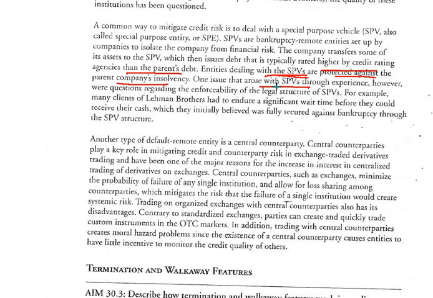One issue that arises with SPEs, through experience, though theoretically it may be different, is questions regarding the enforceability of the legal structure of the SPE. For example, many clients of Lehman had to endure a significant wait time before they could receive their cash.